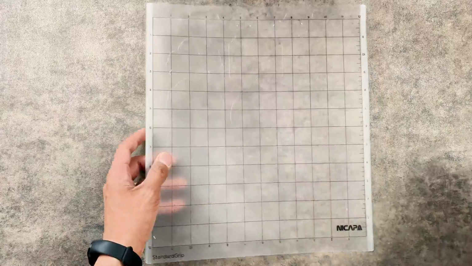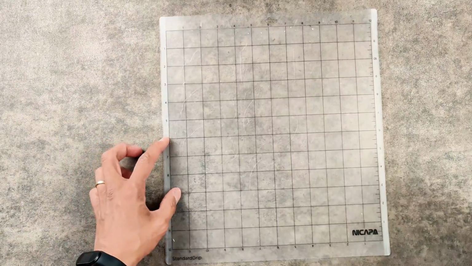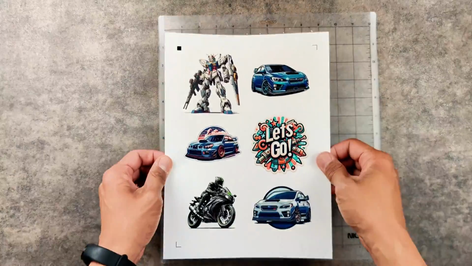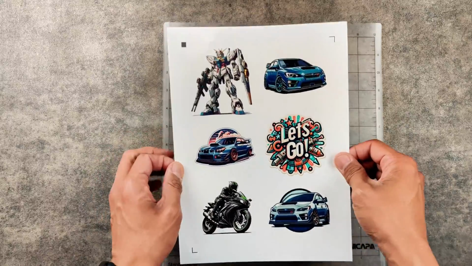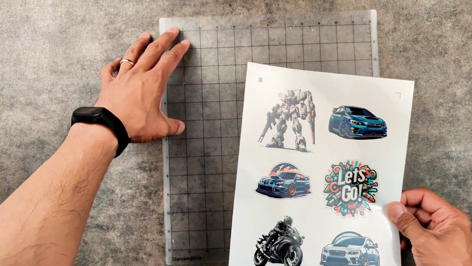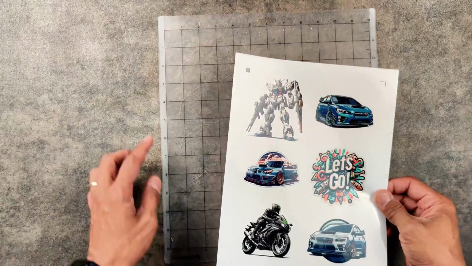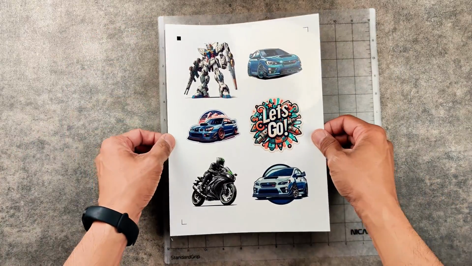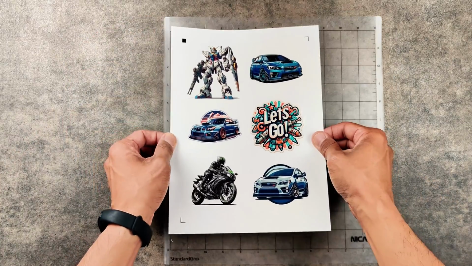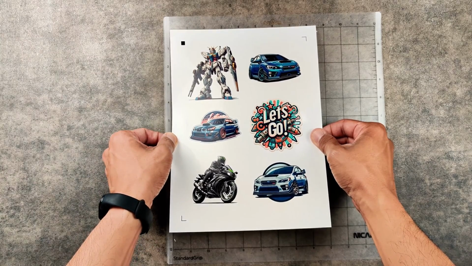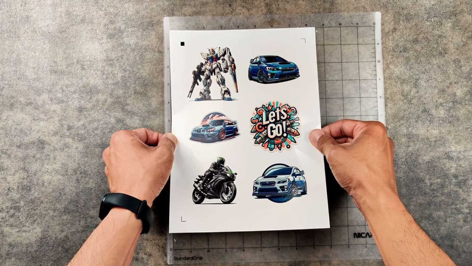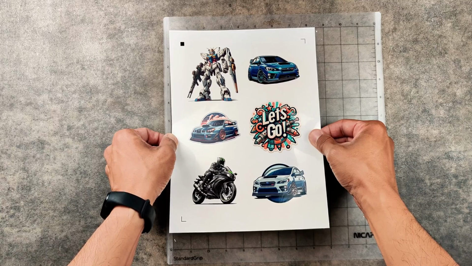So now let's get this onto our cutting mat. As you can see, I have mine here. And then you want to place your sticker paper in the same orientation as your virtual cutting mat in Silhouette Studio. So basically the top left corner. Just align the top edge and the side edge, and it should be fairly straight and level as best as you can.